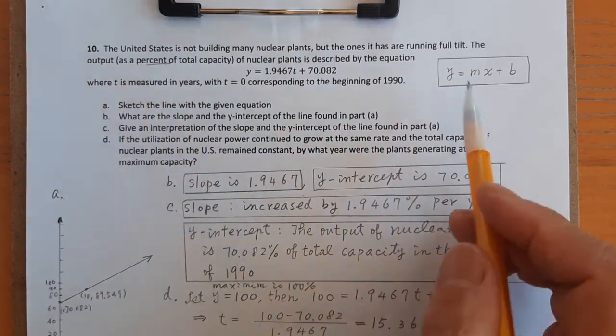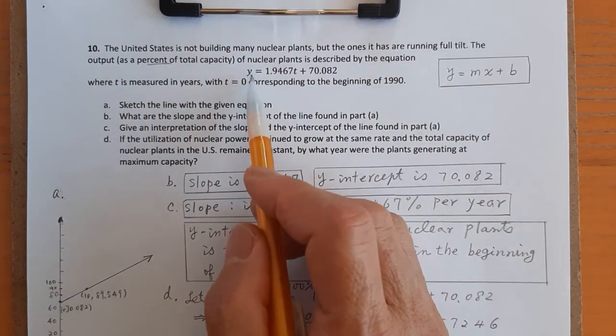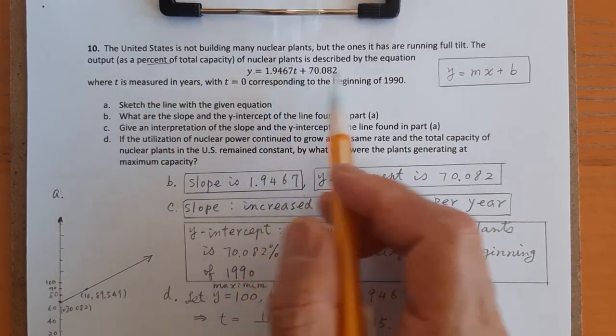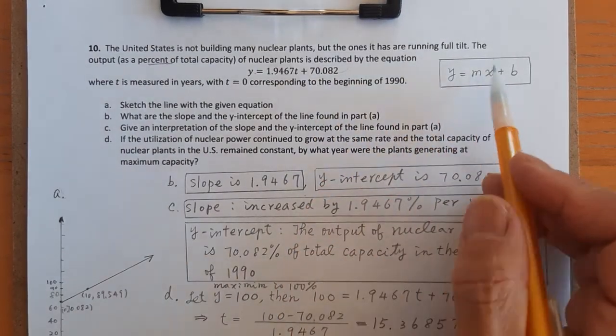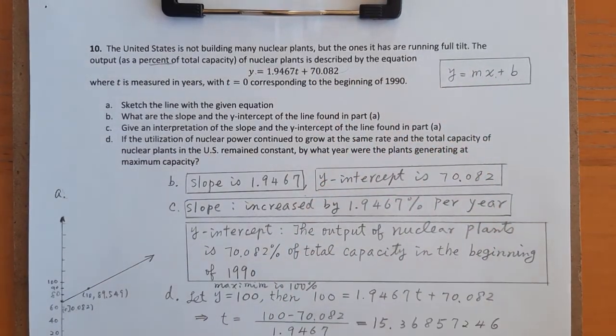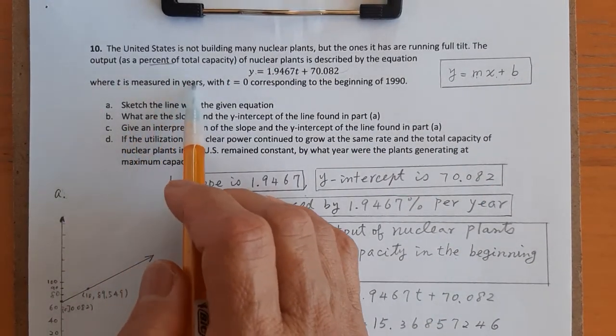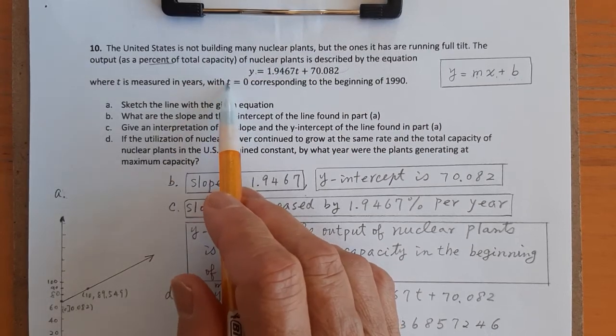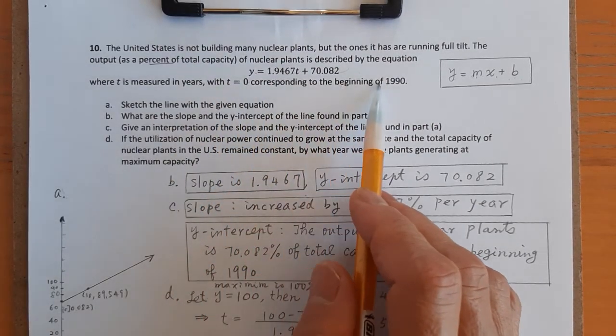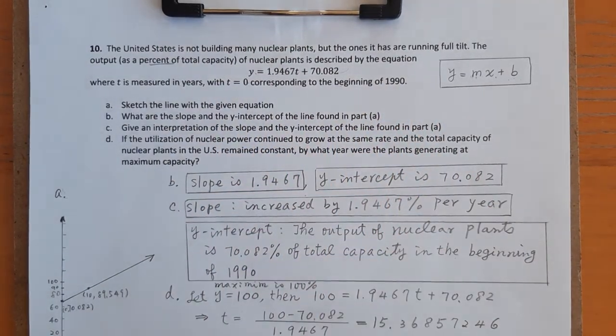It's y equals mx plus b, slope-intercept form, where t is measured in years, with t equals 0 corresponding to the beginning of 1990.